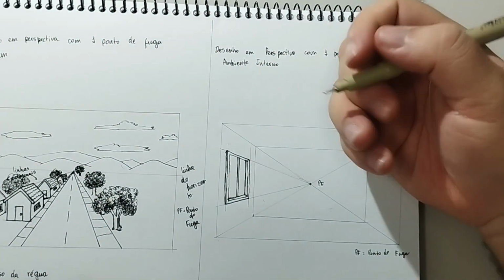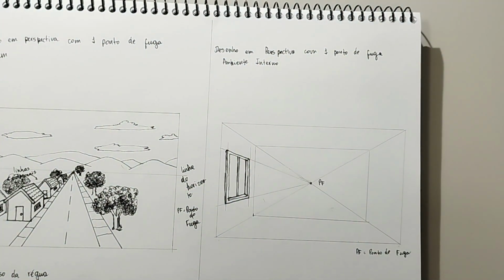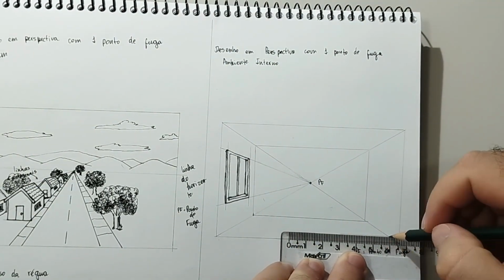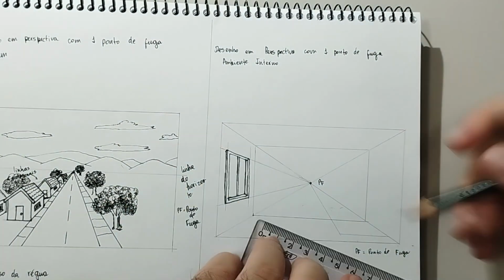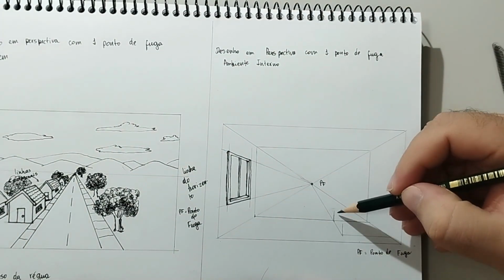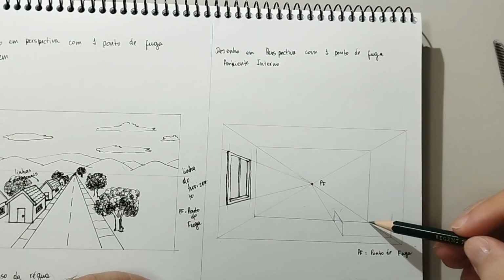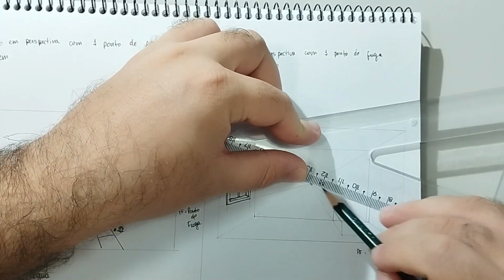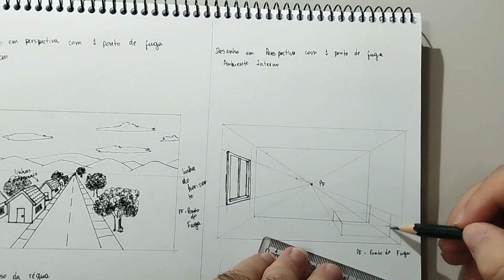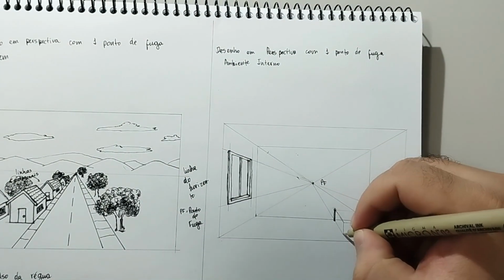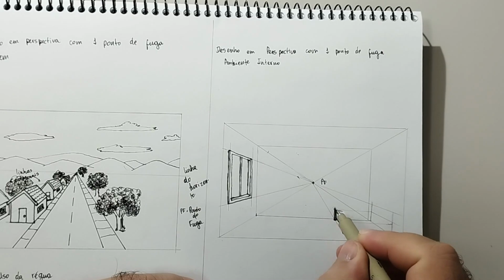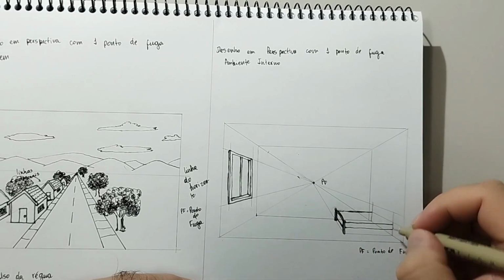Some of the lines are going to be parallel because they are the sides of the window, they are the vertical lines of the window. I keep on drawing these lines wherever I need to add another object in my room. For example, to add this bed, some of the lines are following the orthogonal lines because they need to be in perspective. Other lines are parallel because they are the vertical lines of the object.